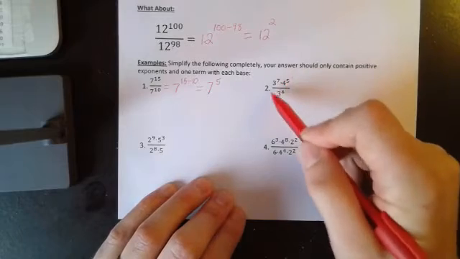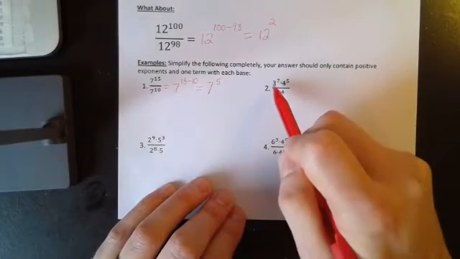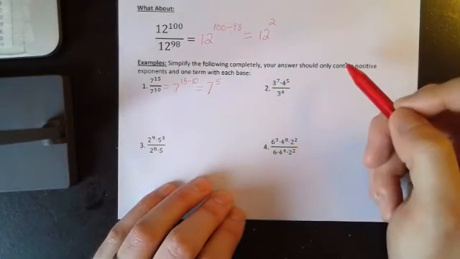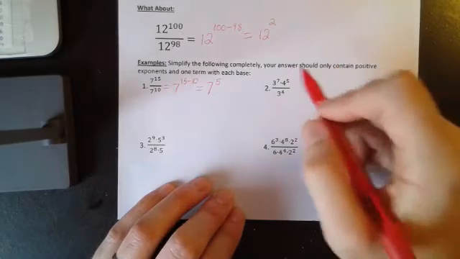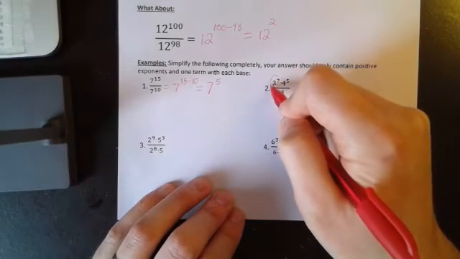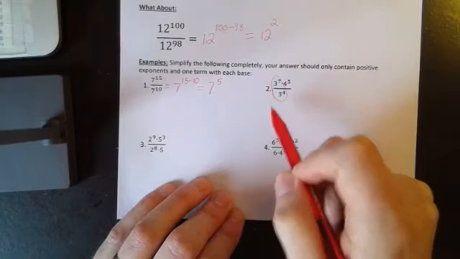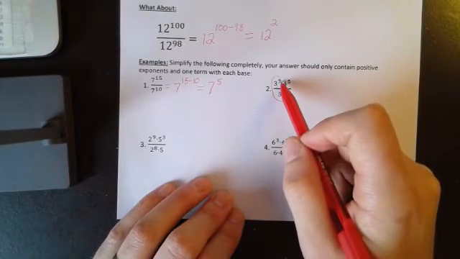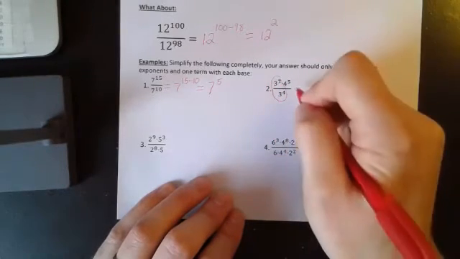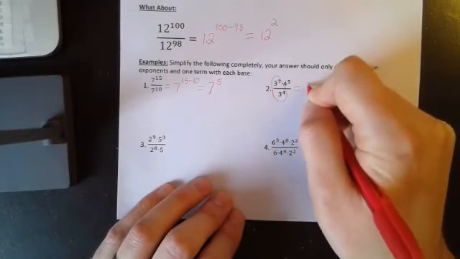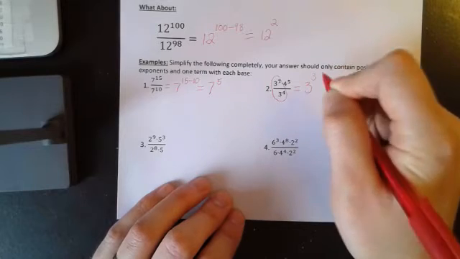Now, what's a little bit different here is we have 2 different bases. We have a base 3 and a base 4. So what we're going to do is simplify the like bases. So I'm going to simplify the 3 to the 7th and the 3 to the 4th. Remember, because we're dividing, I'm going to subtract exponents. So 7 minus 4 is 3. So this is the same thing as saying 3 to the 3rd.